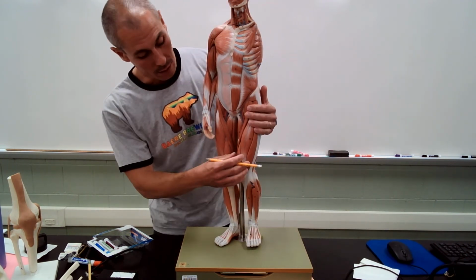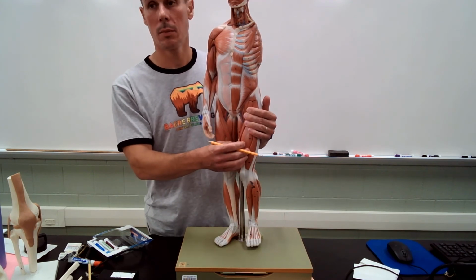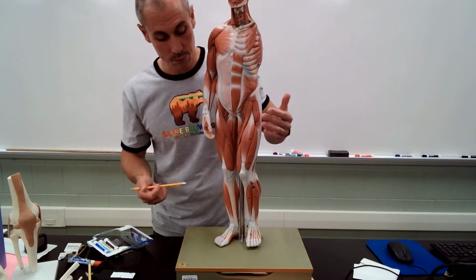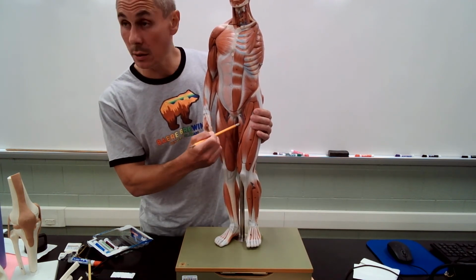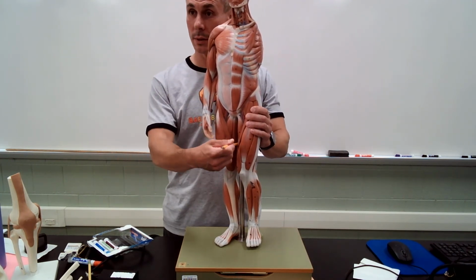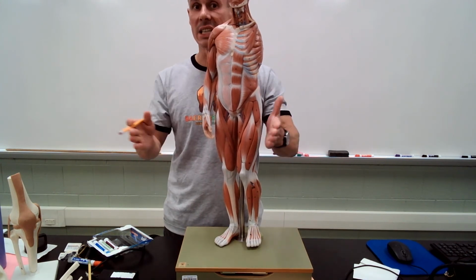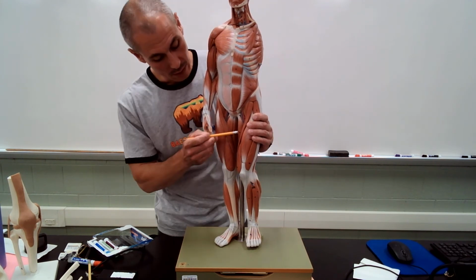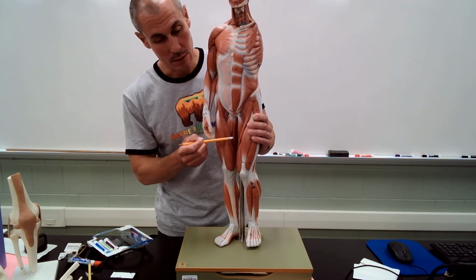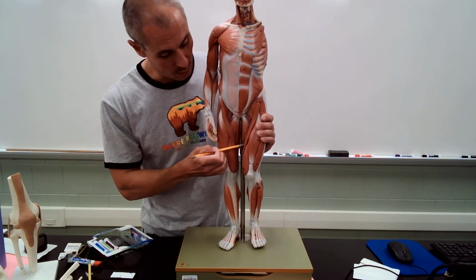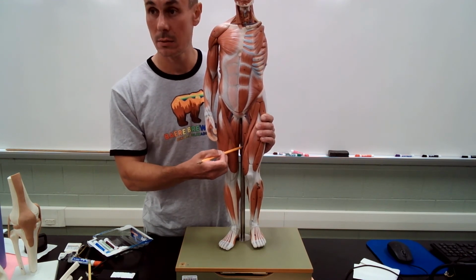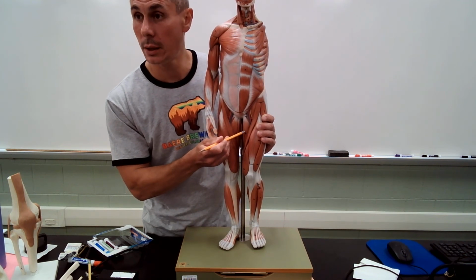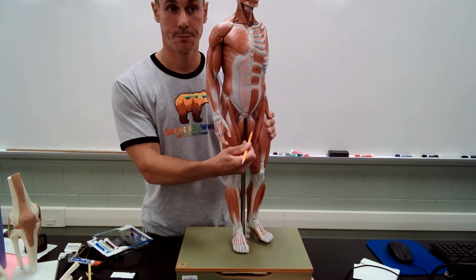So, like your quadriceps, if you pull on them, your knee is going to extend, right? What's going to happen if you pull on the muscles that are on the medial aspect? You're going to do the adduction. So those muscles are adductors. Okay? So you've got sartorius, you've got this muscle right here, which is gracilis, also adductor, and you can see adductor longus right here. Okay?